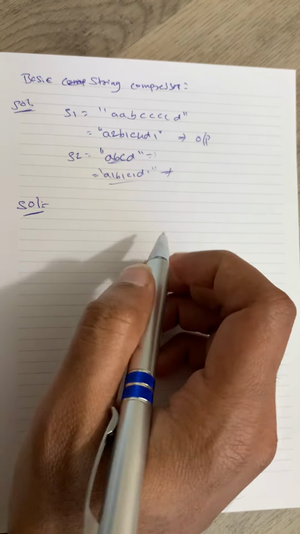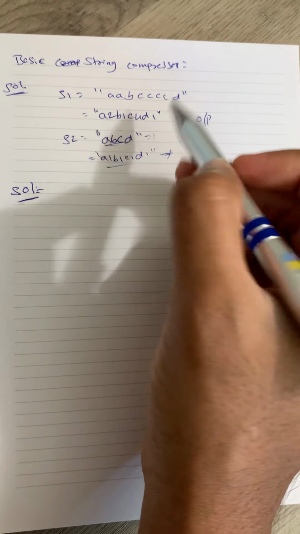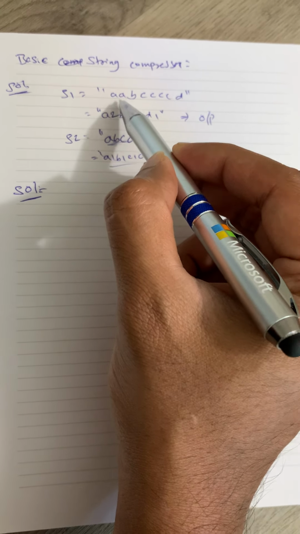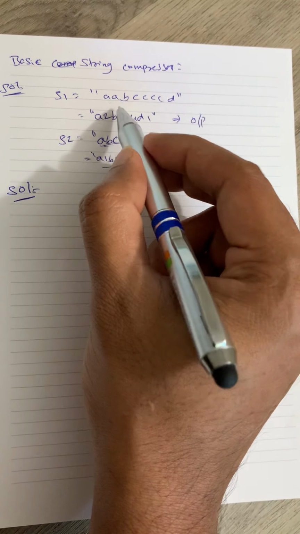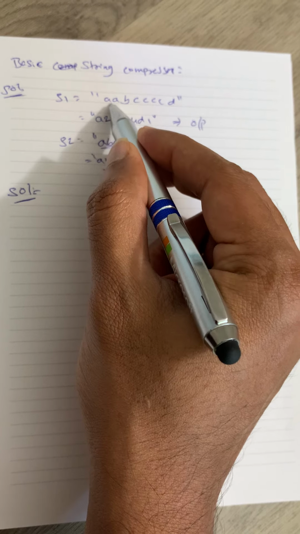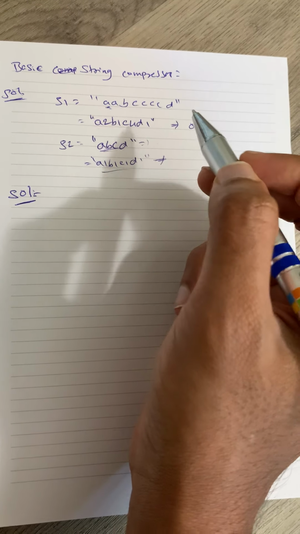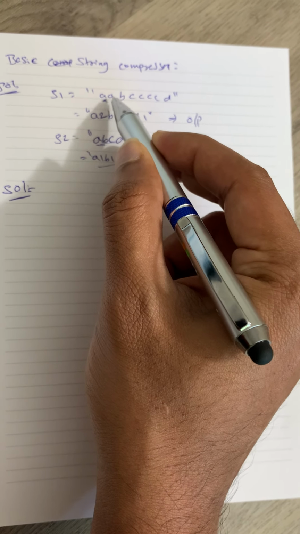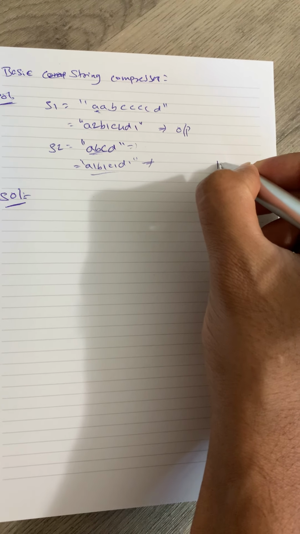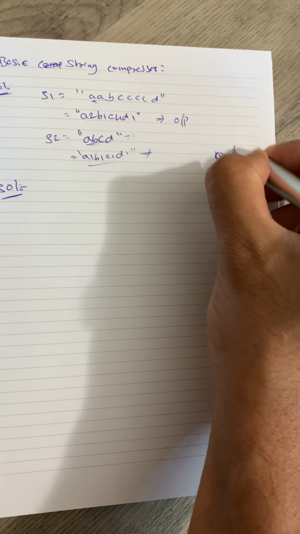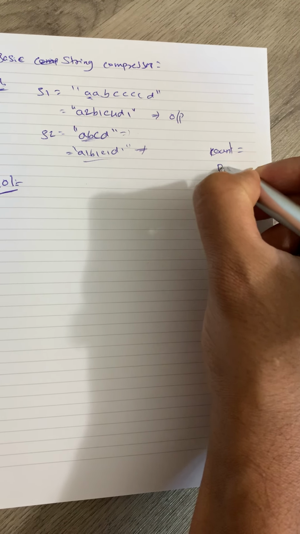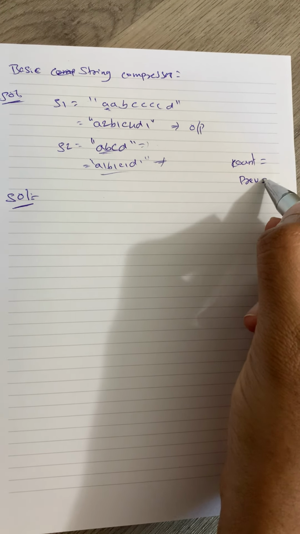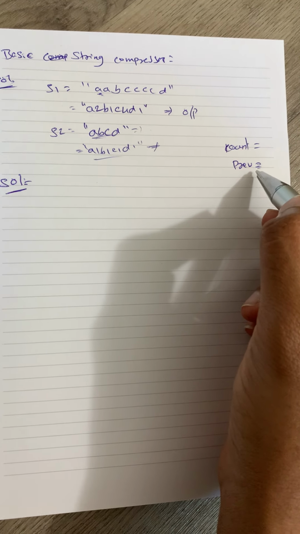What I want in my function is to loop through each character element in the string and compare it with the previous element. If it is equal to the previous element, then I will increment the count. So I need one variable that will count the letters, and I need another variable that will compare what's the previous element and what's the current element.